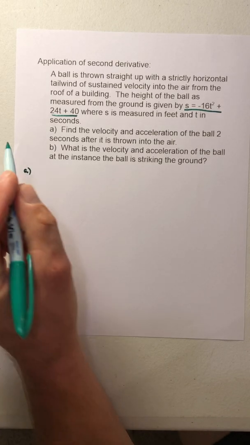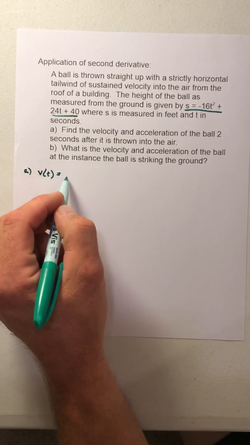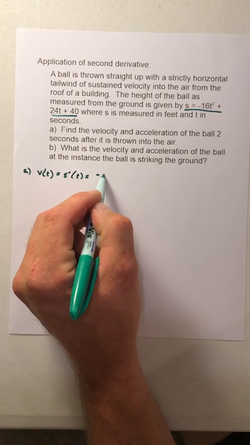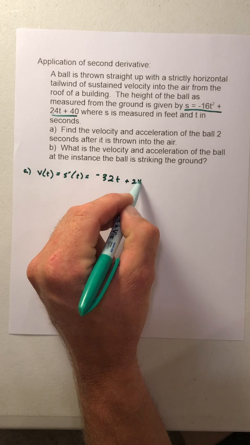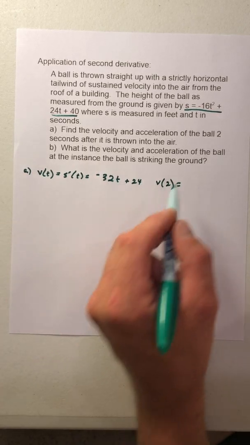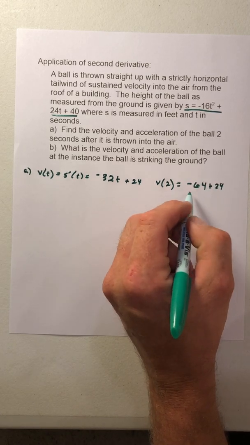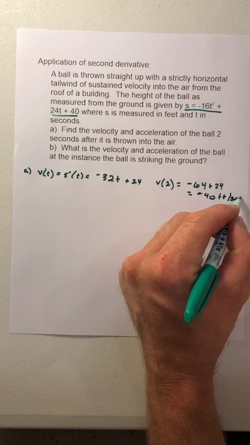So to answer A, it's asking us to find the velocity. Remember, velocity is the derivative of the position. The derivative of the position here in this case is negative 32t plus 24. So I can find v of 2 by plugging my 2 in. I get negative 64 plus 24, or negative 40 feet per second.